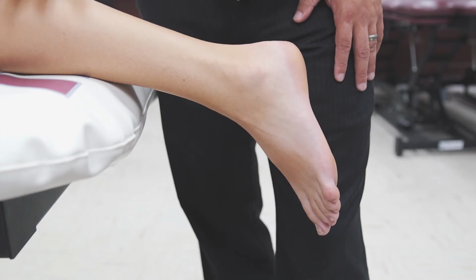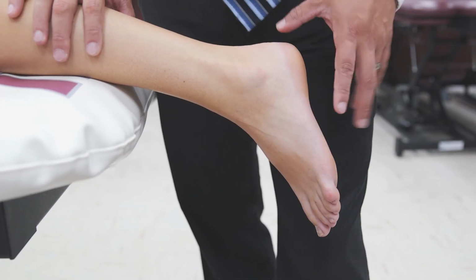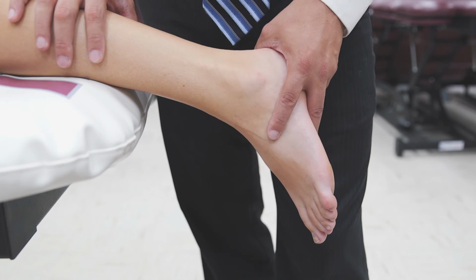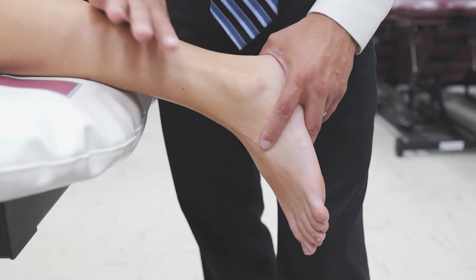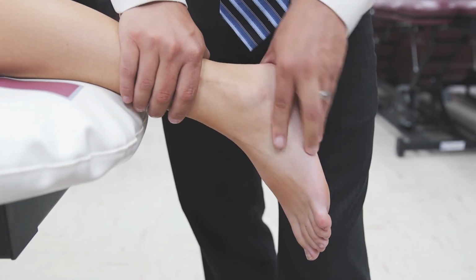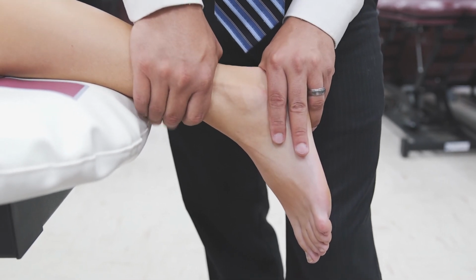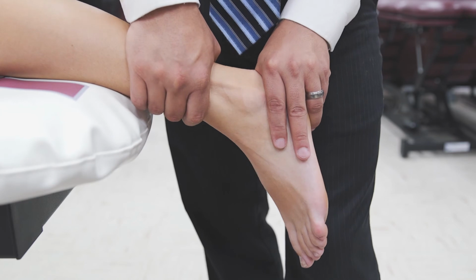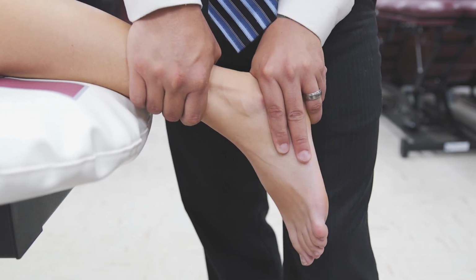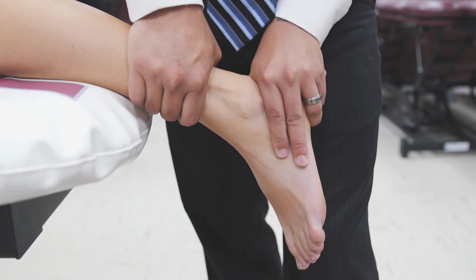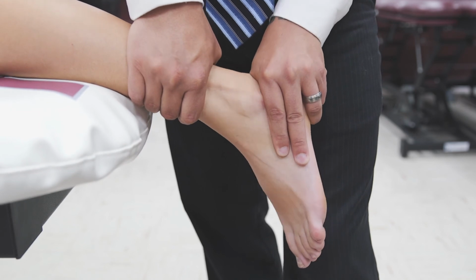Now, in order to gain plantar flexion of the ankle, you will have the person in a prone position. You will place your stabilizing hand over the tibia and fibula. You will have the foot in a slightly neutral position. You will place your mobilizing hand over the Achilles, making sure your fingers are below the malleoli, and then you will inferiorly depress the talus towards the floor.